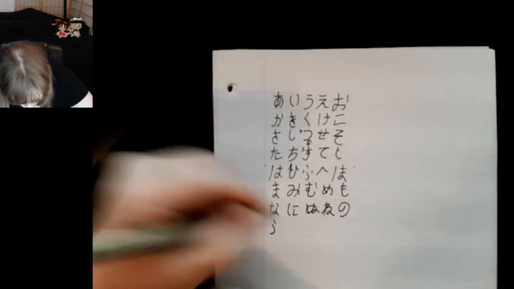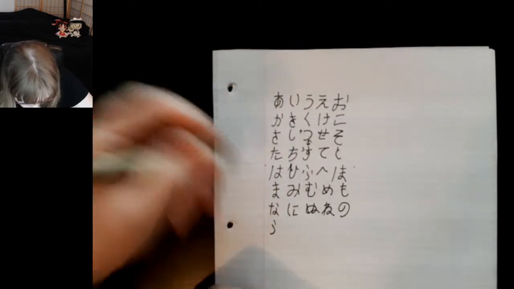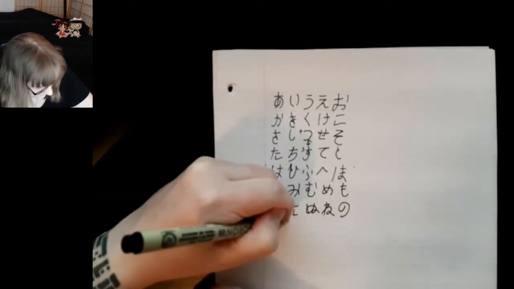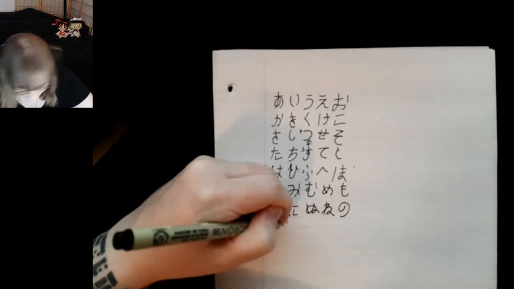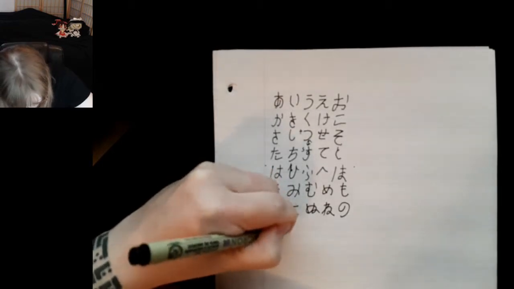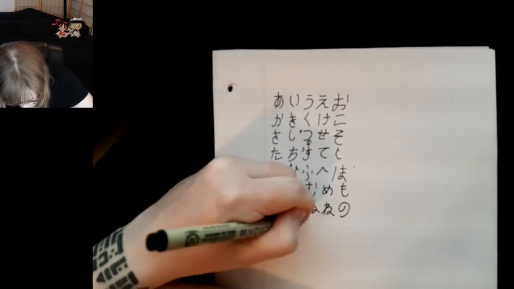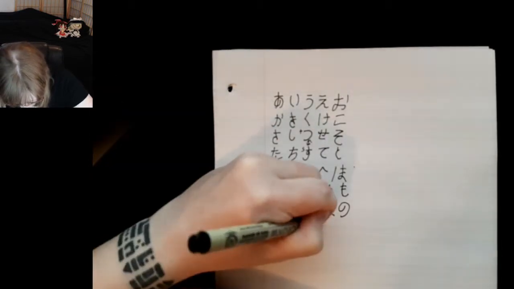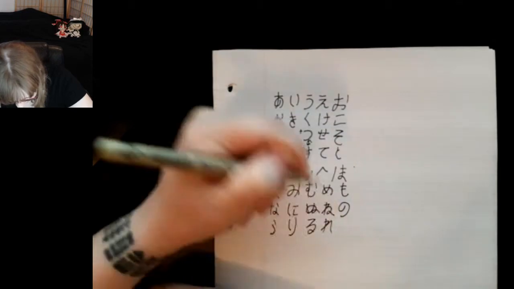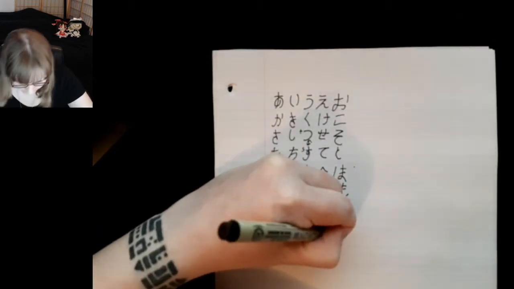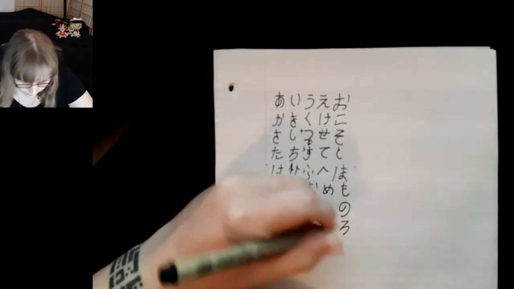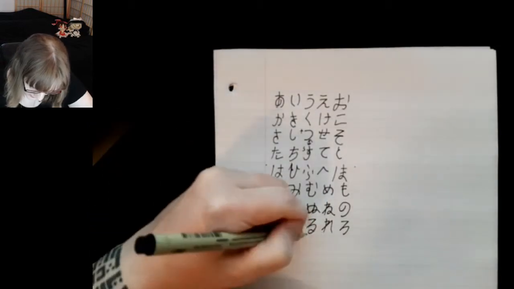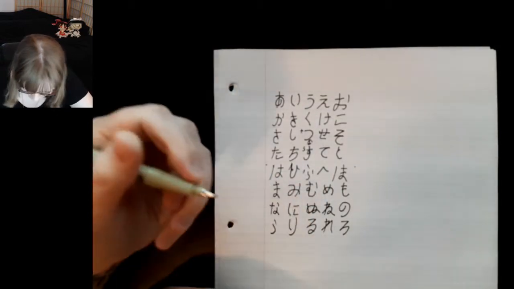Ha, okay, not the best, but whatever. Ra, ri, oh, why am I forgetting? Yeah, okay. Ri, ru, re, and ro. Ru and ro are very similar, except ru has the little loopy-loo. That's how I remember it.